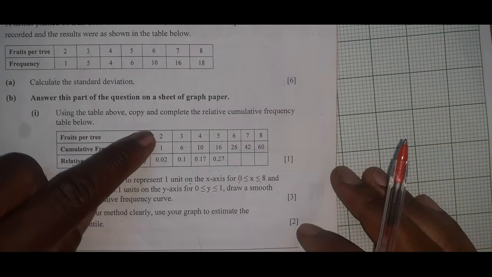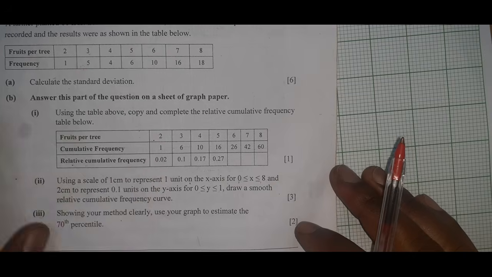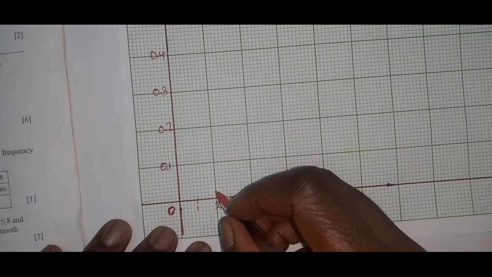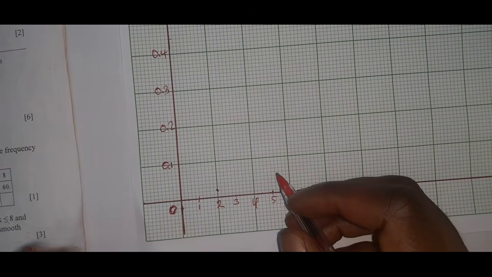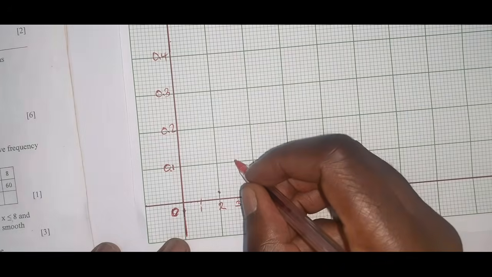So we can begin to plot here. The first one is 2, 0.02. Start from here. 2, 0.02, so it's this point. Then 3, 0.1. This one.